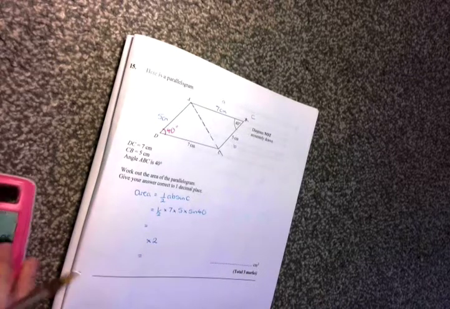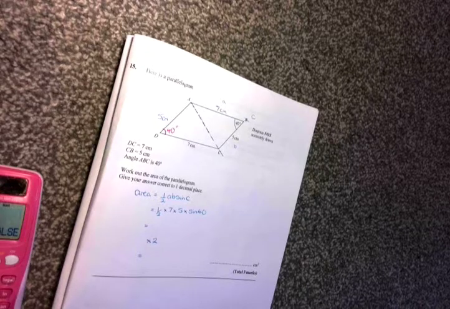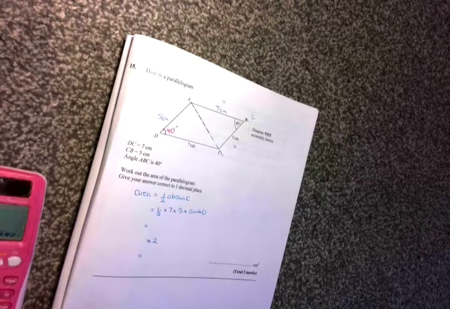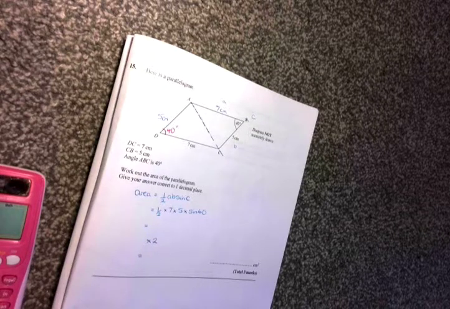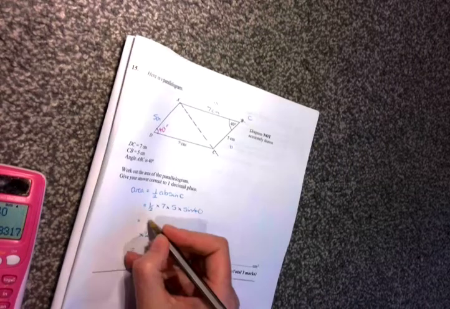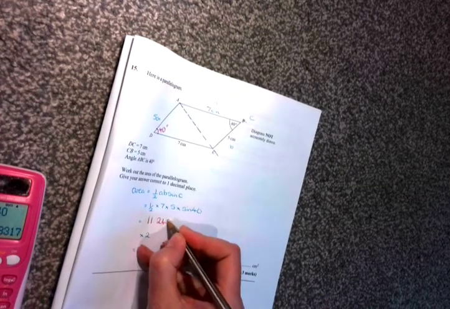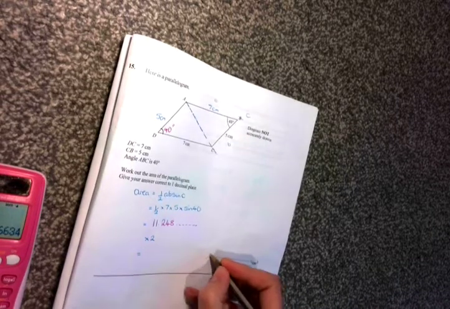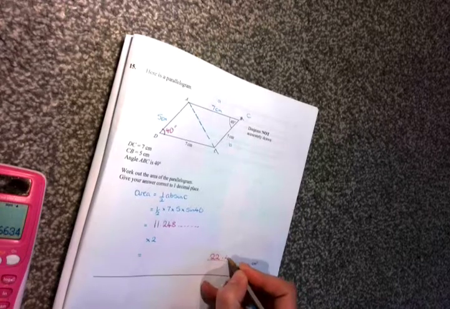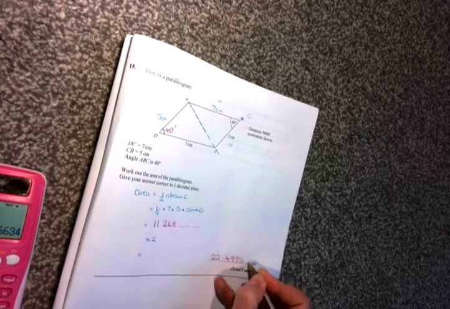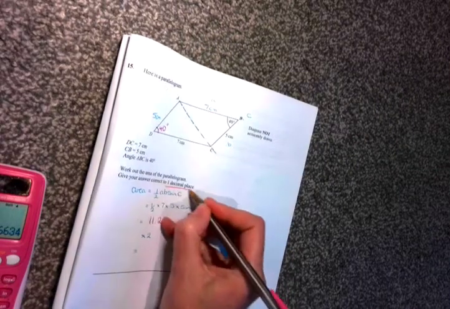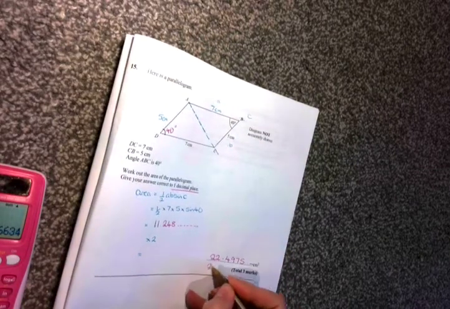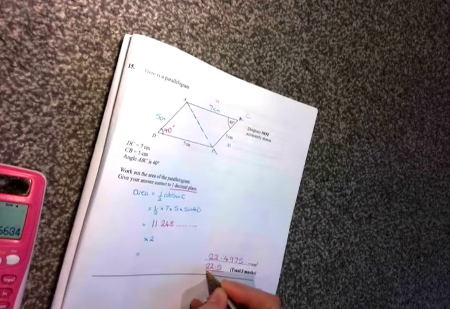So substituting in what I know, just reset my calculator. So a half times 7 times 5 times sine 40, and I get 11.248, and so on. I have to times that by 2, leaving that on my calculator so that my answer is more accurate. I get 22.49755, and so on. Oh, it says to 1 decimal place, so I actually want to put my answer as 22.5. That's my answer there.